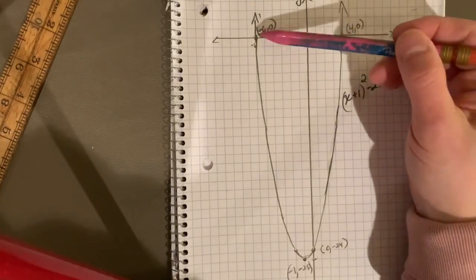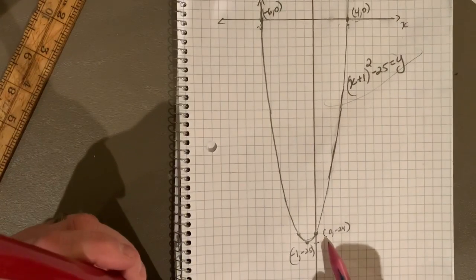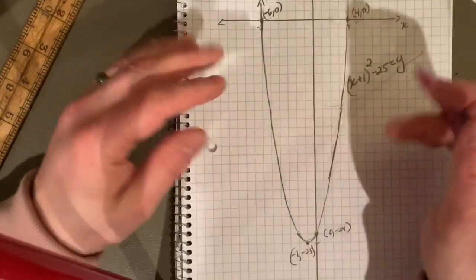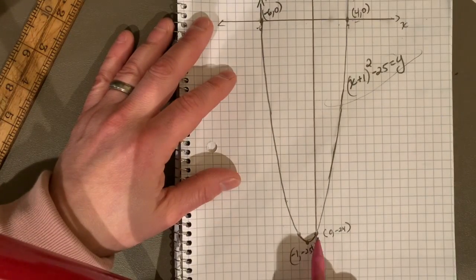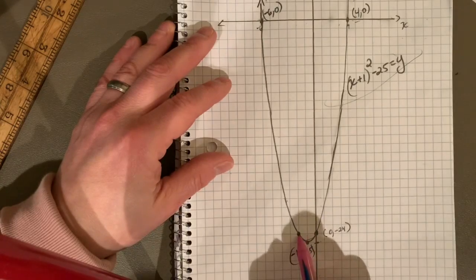And we can see here that we have the x-intercepts, -6, 0 and 4, 0. We have the equation next to the line. We have our y-intercept, and we have our vertex. And you see, by having those points, you can make a quick sketch. If you're wondering how I did this point over here, I knew that this point was here, and all parabolas are symmetrical, so I knew there had to be a point over here, because they're mirror images of each other.